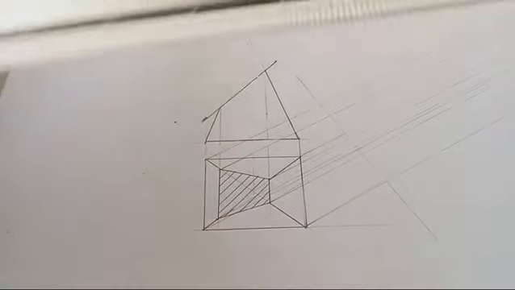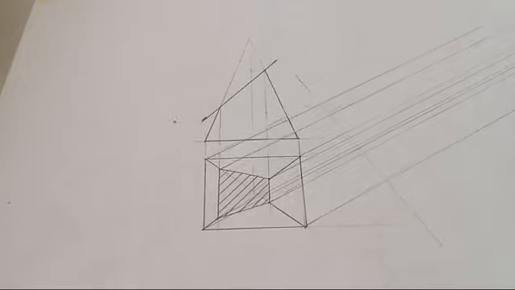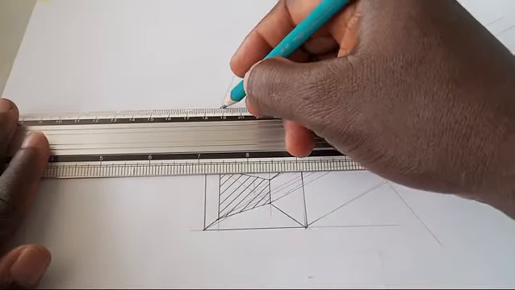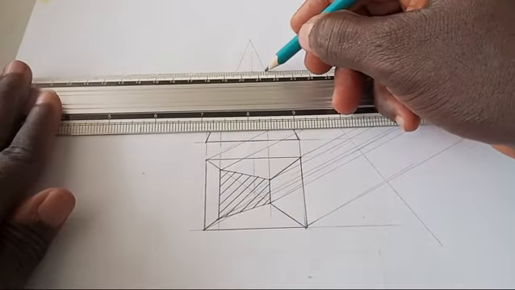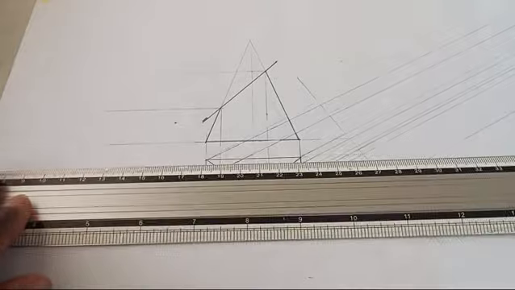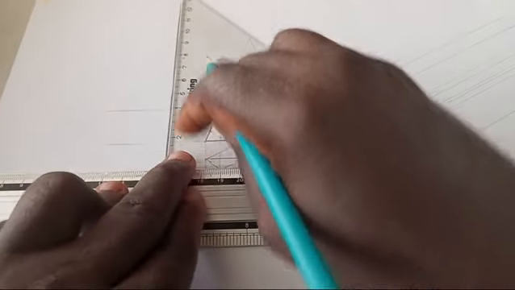so now we will need to transfer the dimension for the elevation. Bring this one out, bring this out, and the base like this, and you put the vertical line.